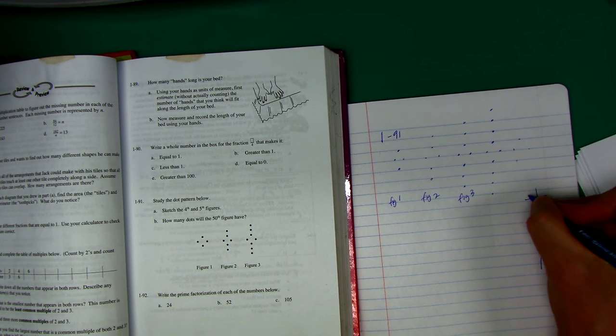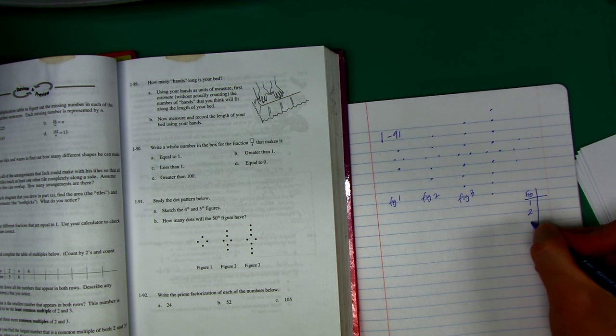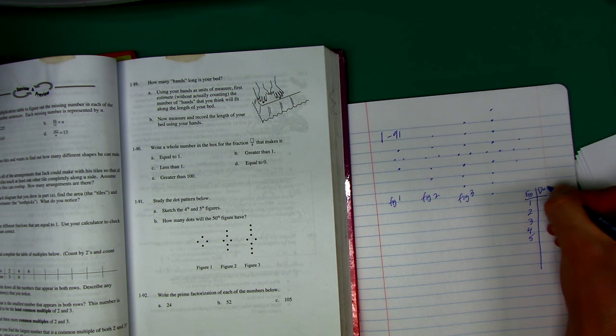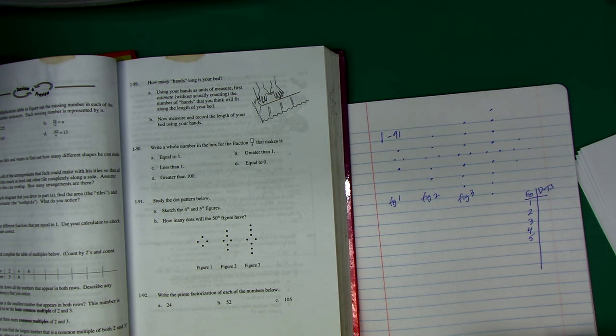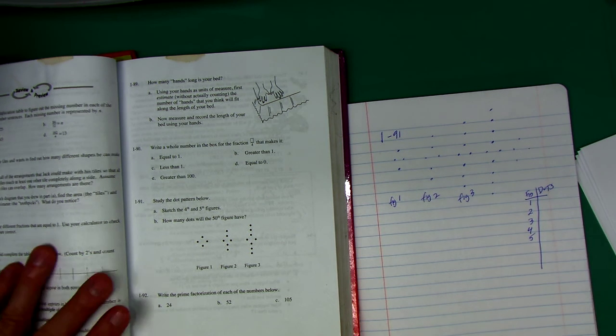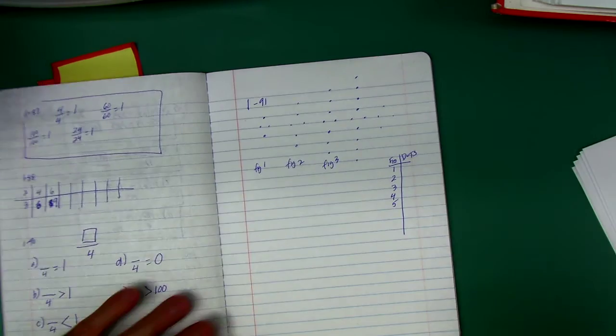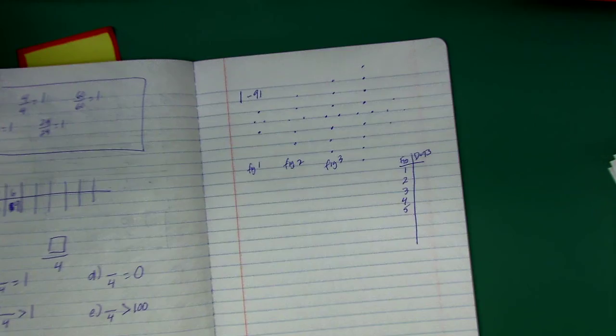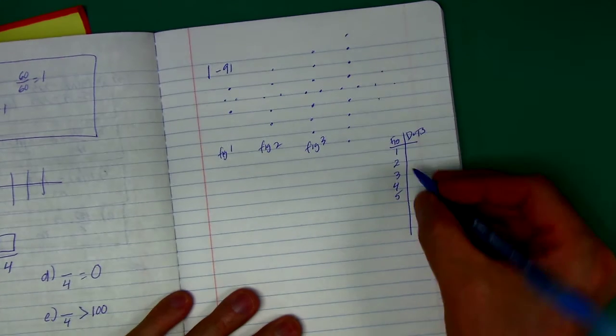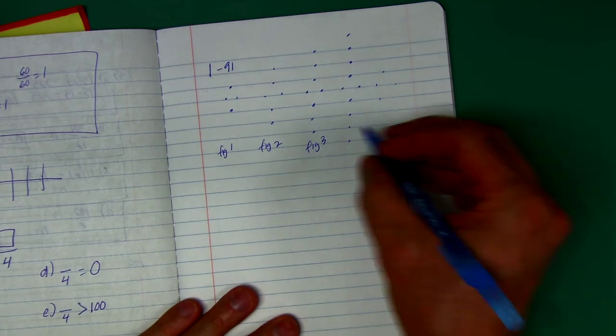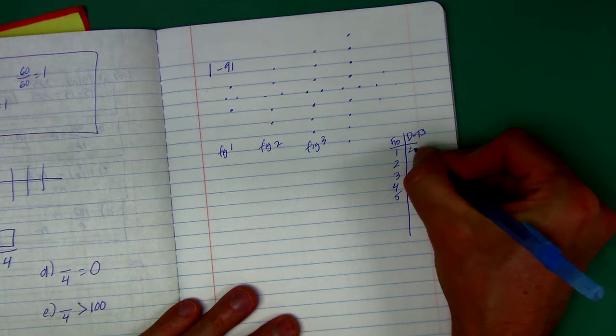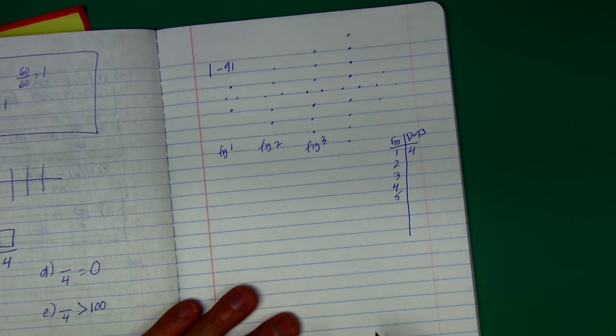Okay, and say this is figure 1, 2, 3, 4, 5, and this is the dots. Remember those in and outs we did? Okay, let's do that and make these the dots. Okay, zoom in a little bit for you. Now, 1 had how many dots? 1, 2, 3, 4. 2 had how many dots?